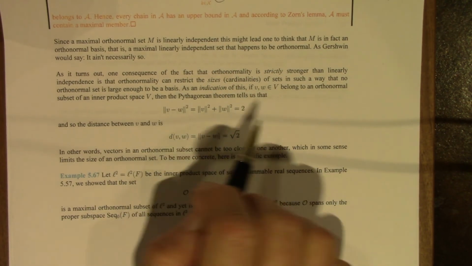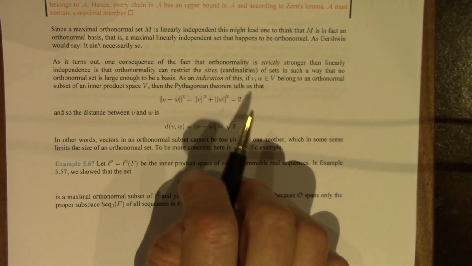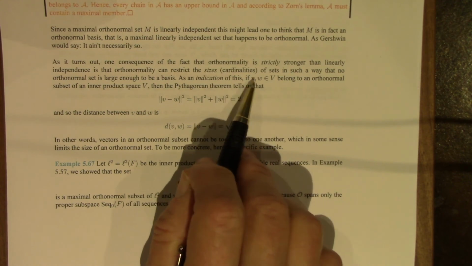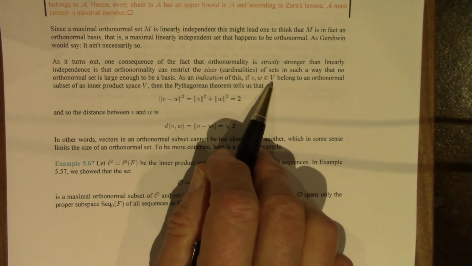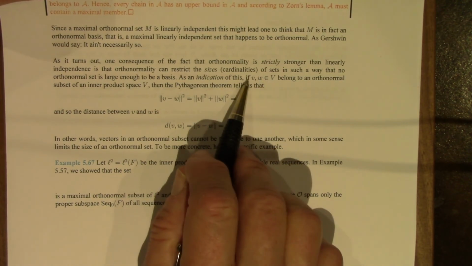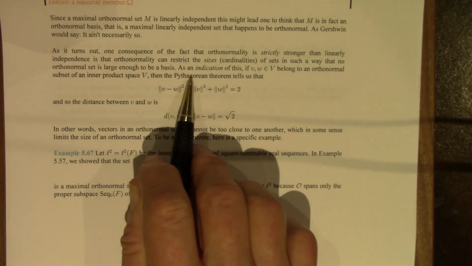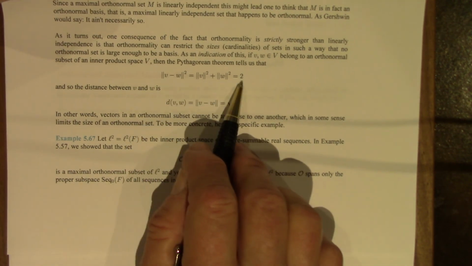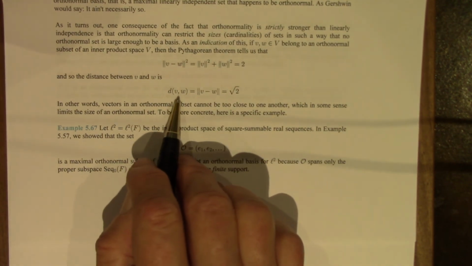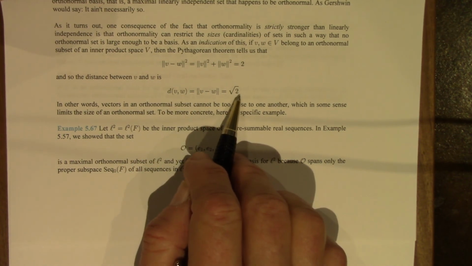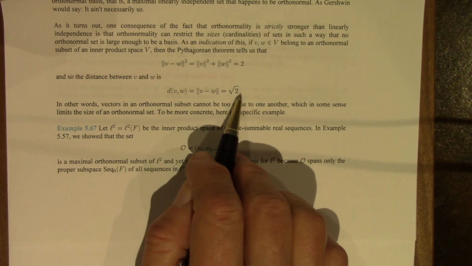Just as a hint, as sort of an indication of why this might be, if we take two vectors, V and W, that belong to the inner product space, and if they're orthonormal, so they belong to some orthonormal subset, let's say, then the Pythagorean Theorem tells us this, and so the distance between these two vectors is the square root of 2. In other words, they cannot be too close to each other.